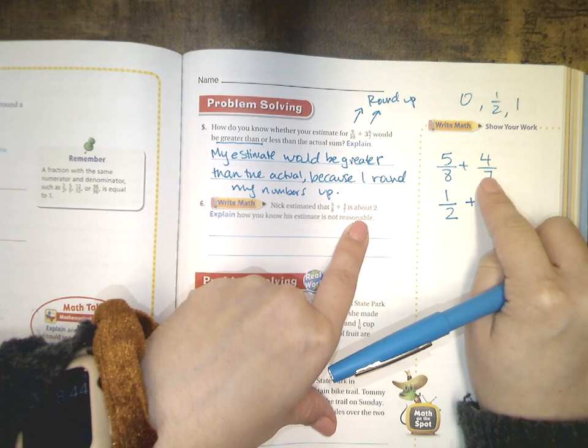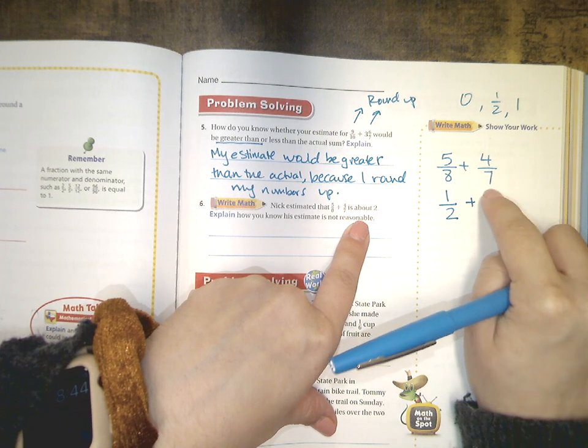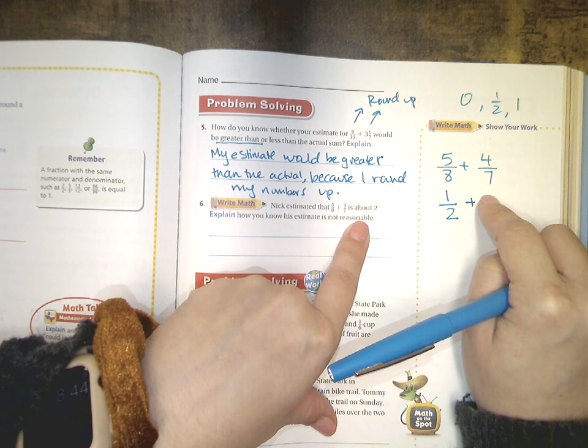What about 4/7? What is that closest to? 0, half, or 1? What do you think? Lane, what do you think?